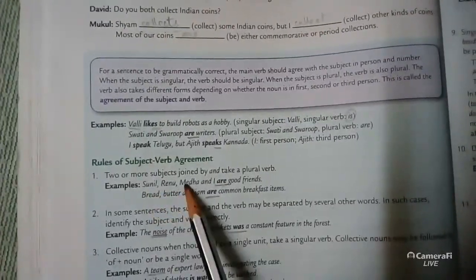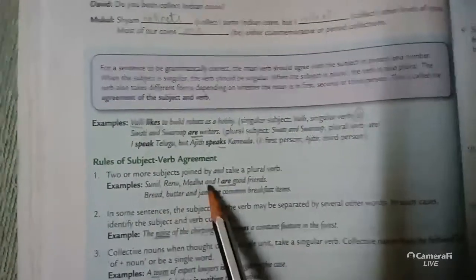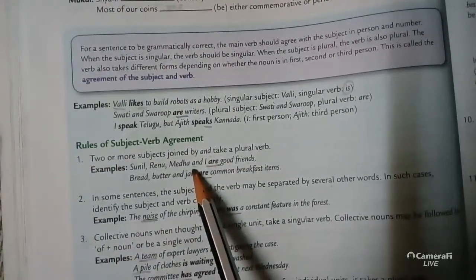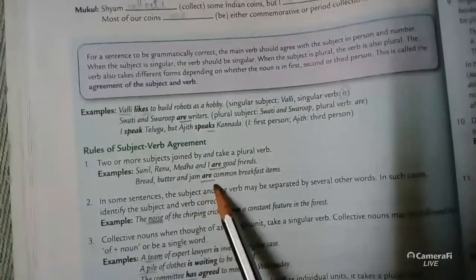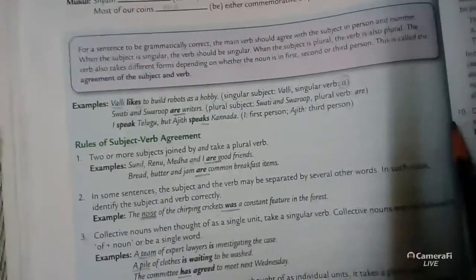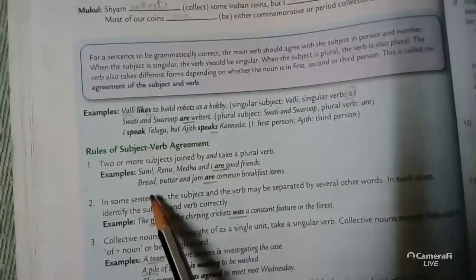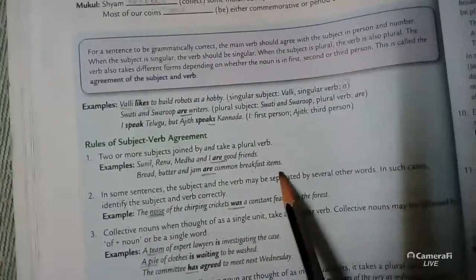Because there are so many persons, 1, 2, 3 and I 4. Okay, and it is added with and. Bread, butter and jam are common breakfast items. So bread, butter and jam, three things, are common breakfast items.